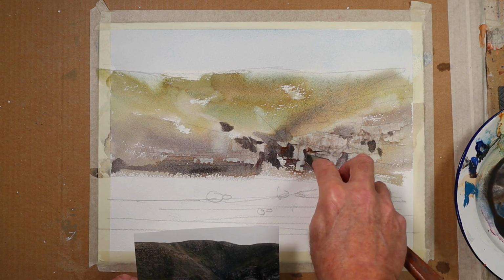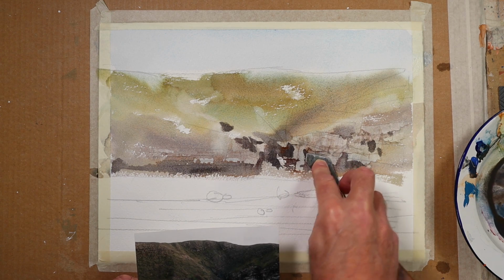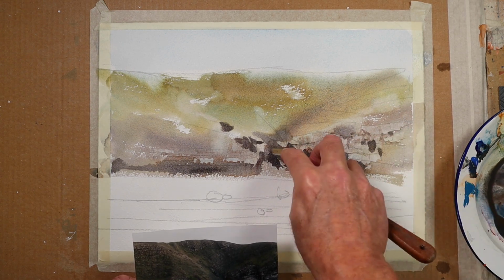So run through that area of paint and then run a line through here in places.